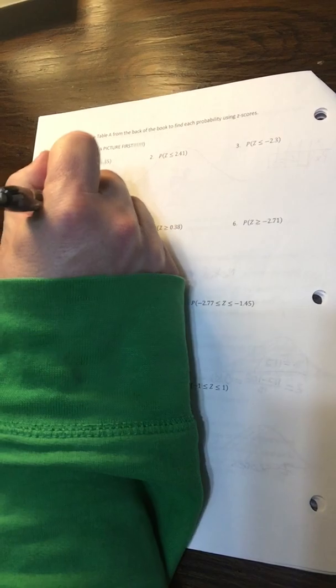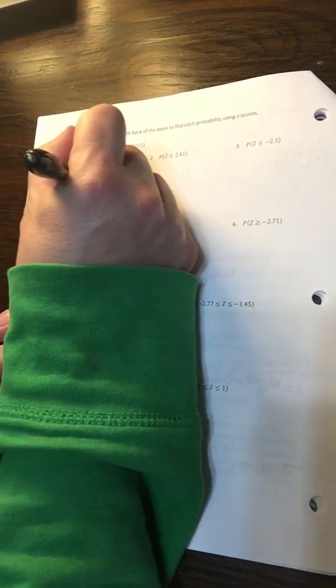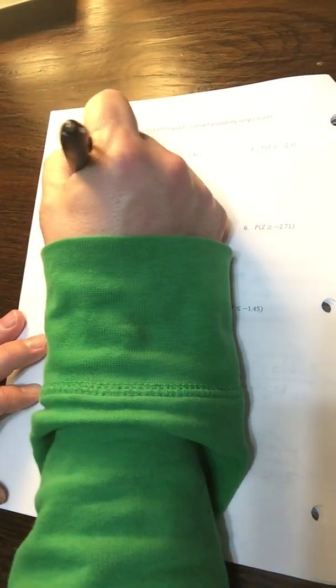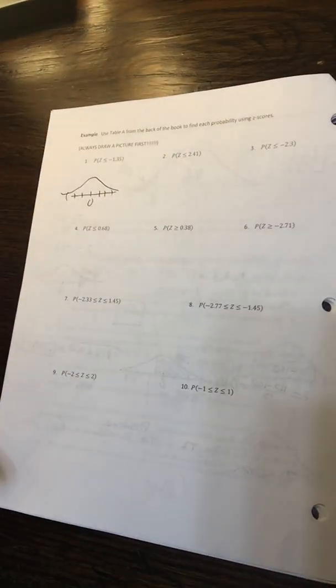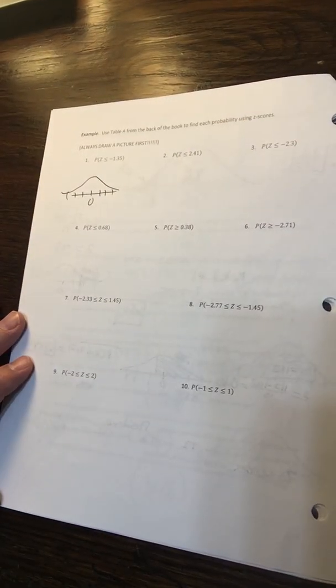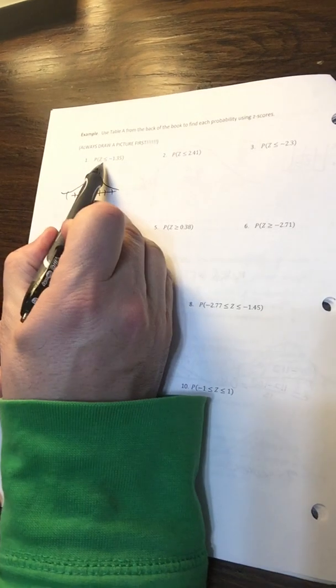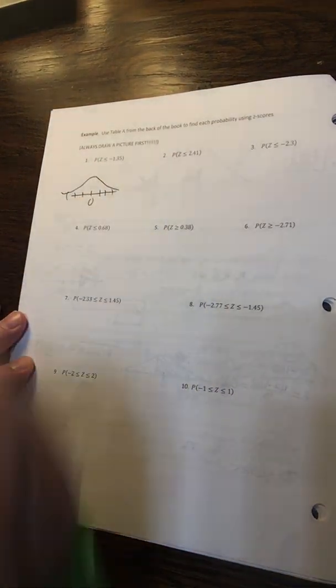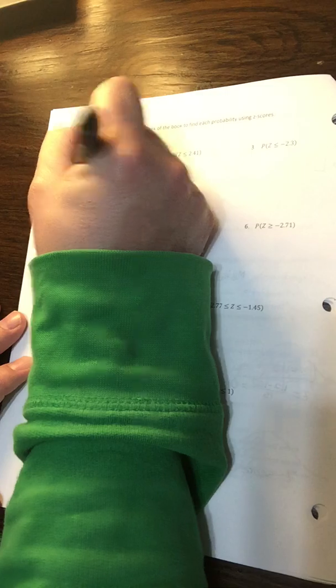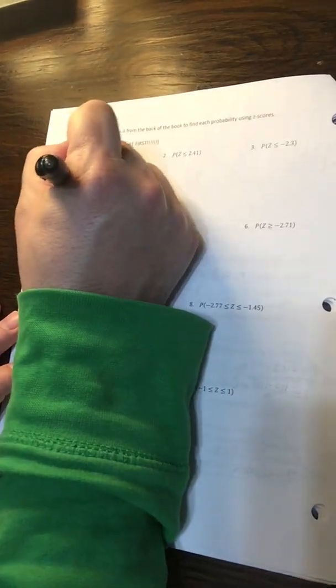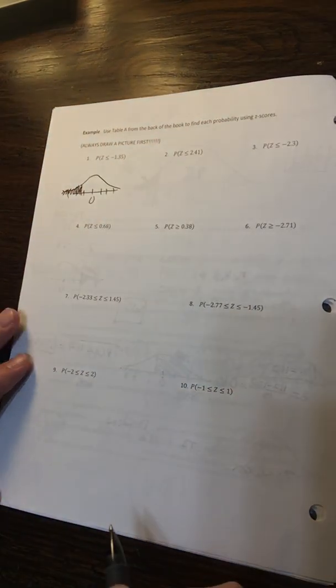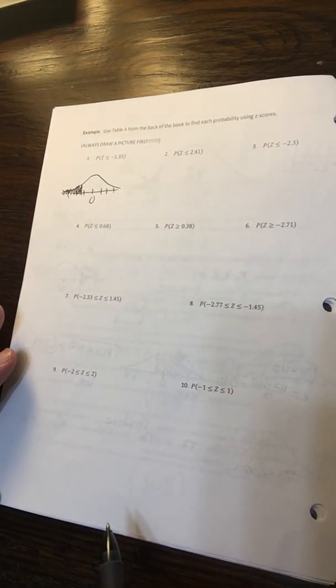So I'm going to do number 1. We're going to draw just a real quick sketch. Put 0 in the middle, put 1, 2, 3. You don't even have to put the numbers. Just get a feel for this thing. I'm looking for a z that's less than negative 1.35. Here's negative 1. I'll go past negative 1 and make a line and shade to the left. It doesn't have to be a great drawing, but that's the probability I'm looking for.